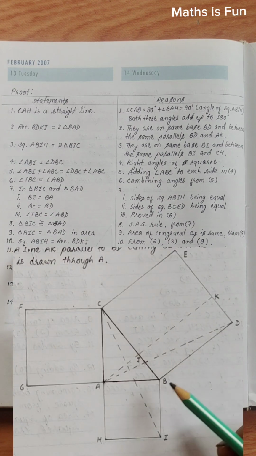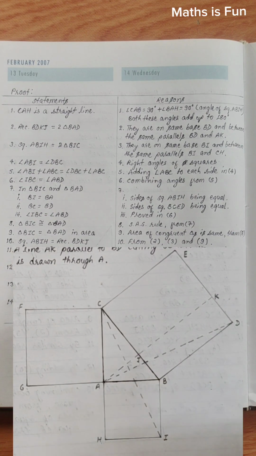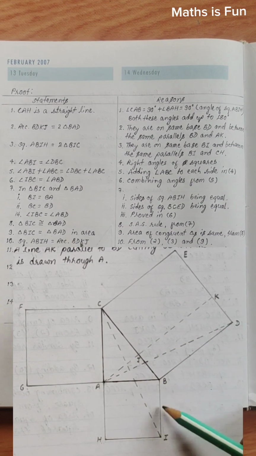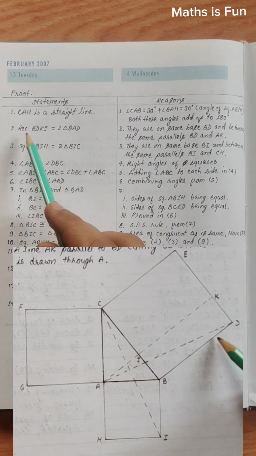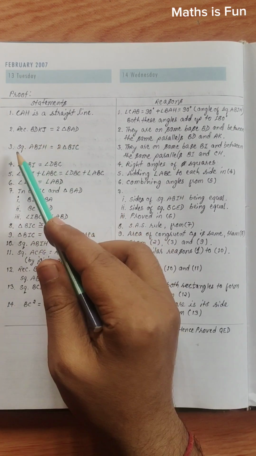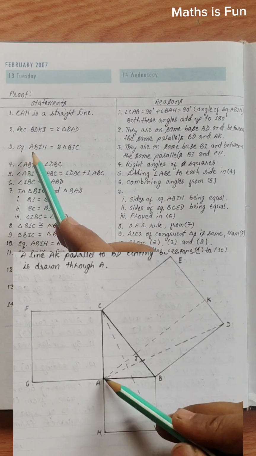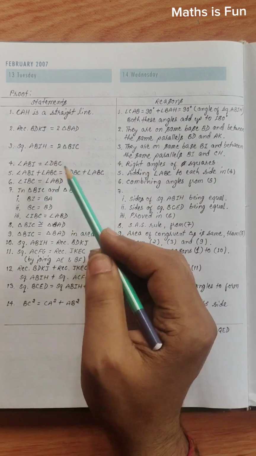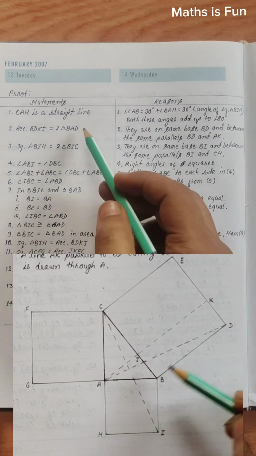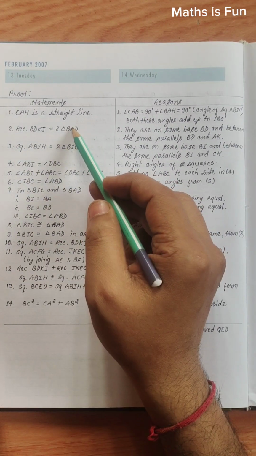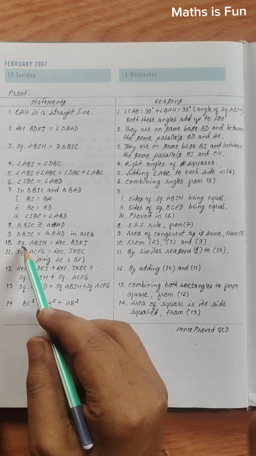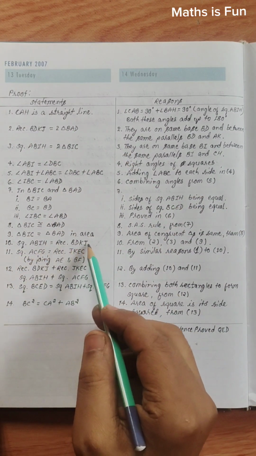Then comes point 10. In point 10, square ABIH equals rectangle BDKJ. This is because of 2, 3 and 9. From 2, rectangle BDKJ equals 2 times BAD. In 3, square ABIH equals 2 times BIC. And in 9 we already proved that BIC equals BAD. So if these are equal, then these are also equal. So we can say that square ABIH equals rectangle BDKJ.